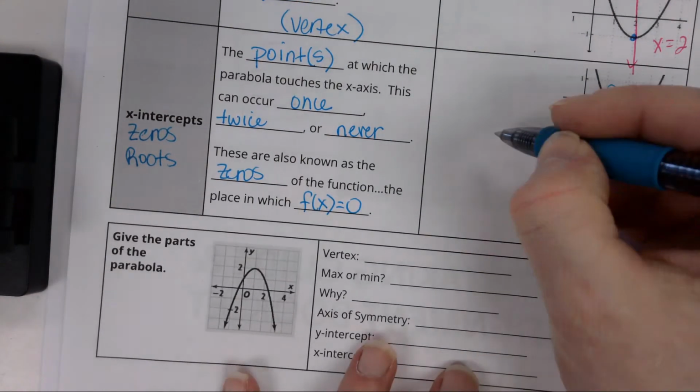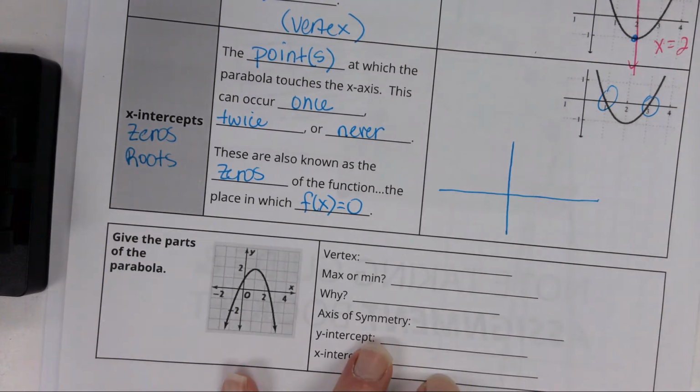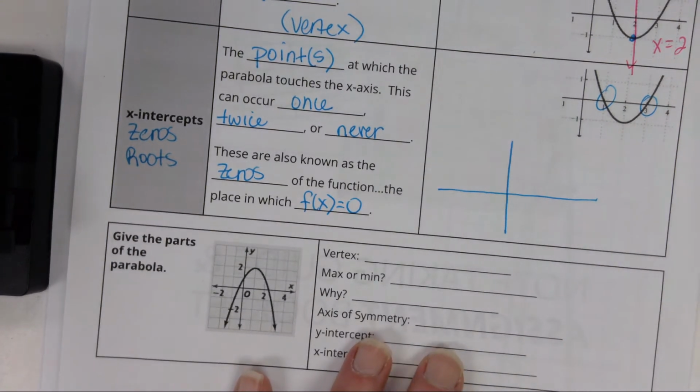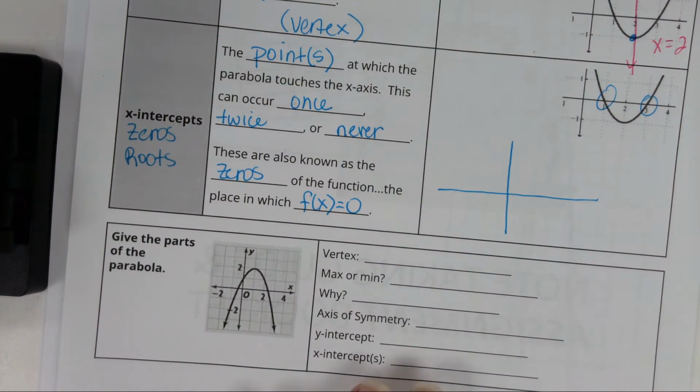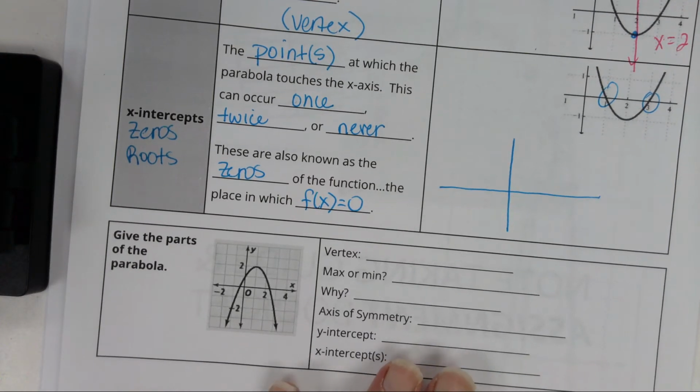Can somebody tell me how would I draw a parabola that has 1 x-intercept? Santos, what do you think? Sideways, diagonal. When we flip it. Oh, you know what? That's good. Can we talk about sideways parabolas in a second? Because you're right. We're not going to talk about them in this class, but they do exist. So this is going to be just up and down ones.